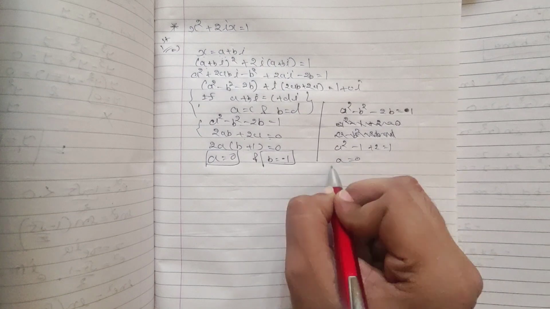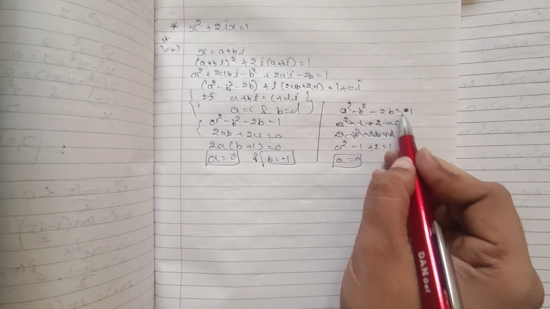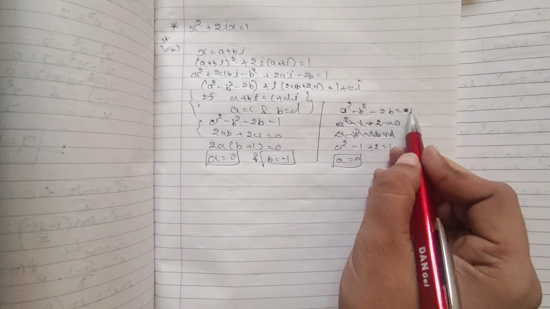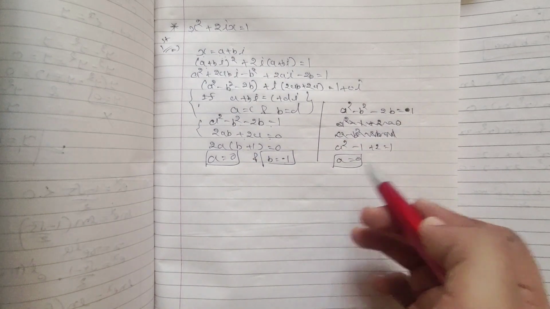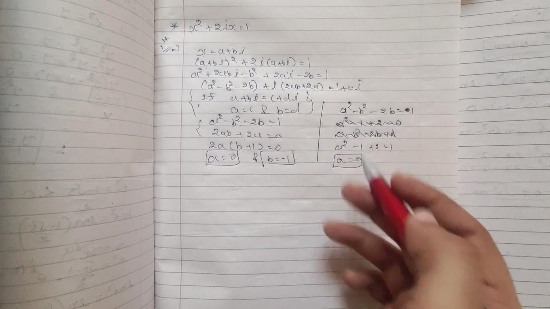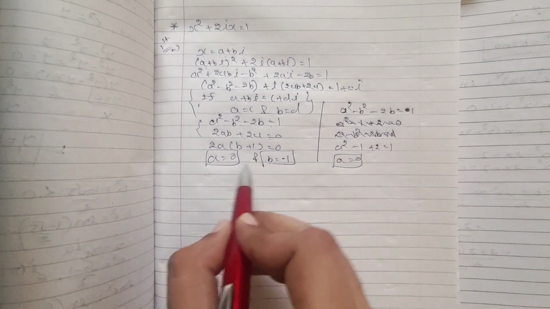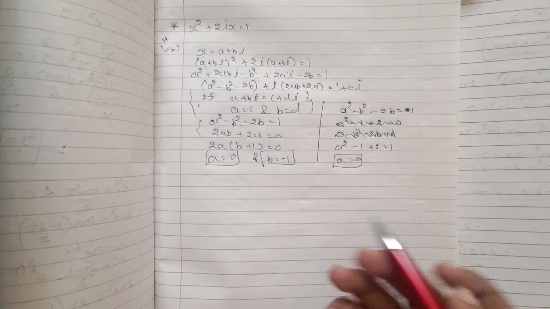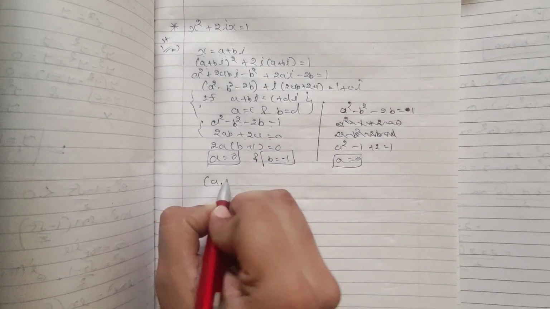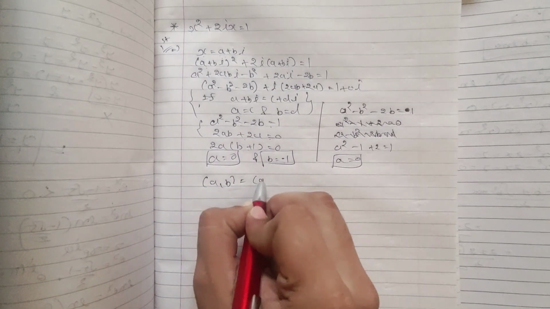So I will get a equal to 0. I made a mistake here, I wrote equal to 0, but in reality it will be equal to 1. So we got our answer: if I put b equal to minus 1, I got a equal to 0. That means a equal to 0 and b equal to minus 1 is our true value, right? But if I put a comma b, I will get 0 comma minus 1.